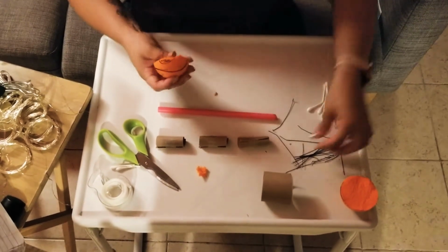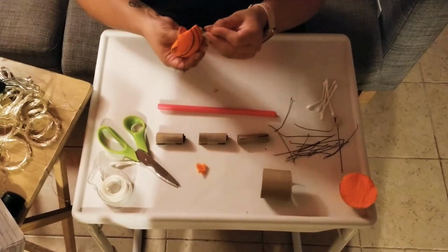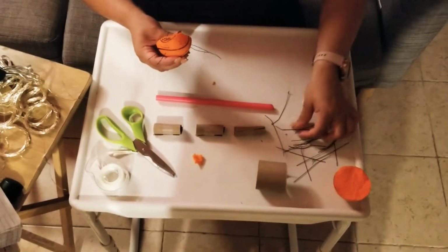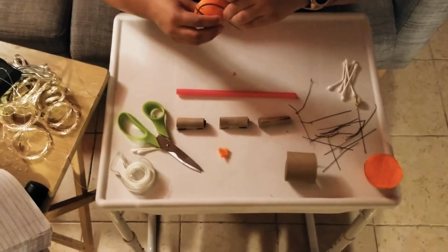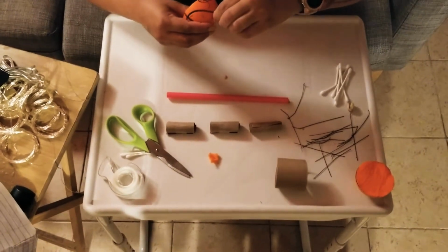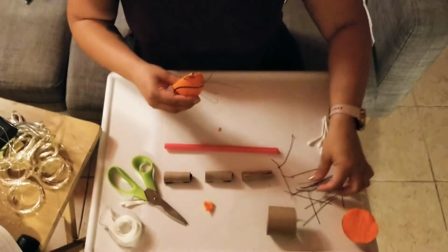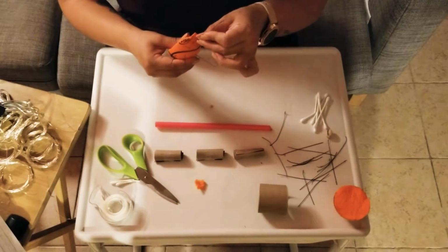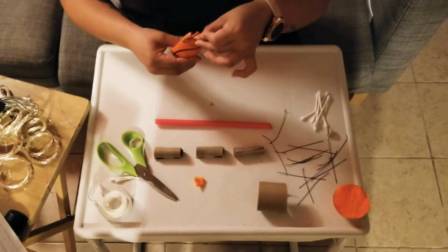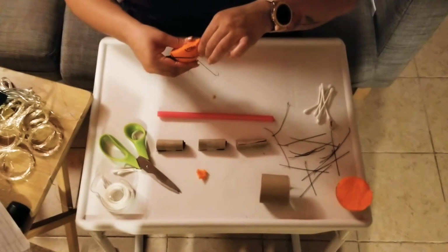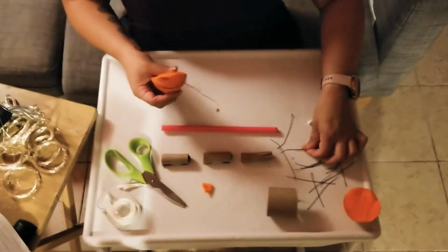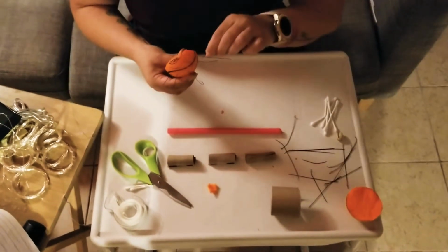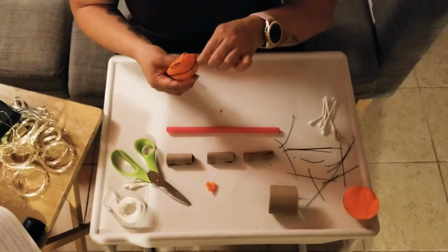Okay, so dendrites of all sizes. Before I add our nucleus, I'm going to be attaching our axon. And a couple other ones to add here and there.